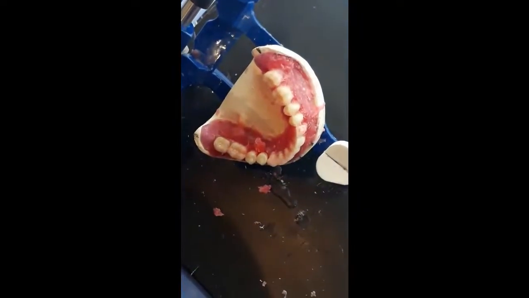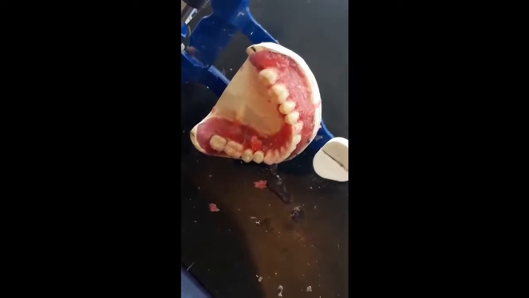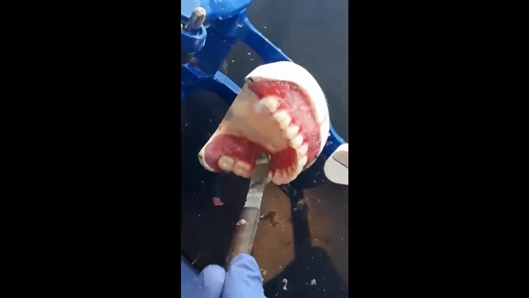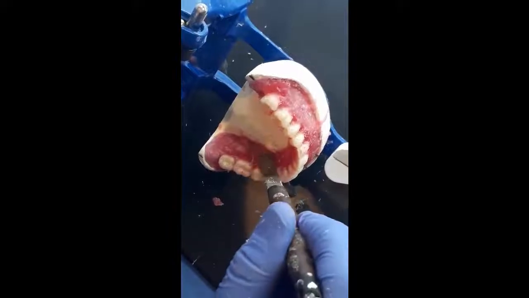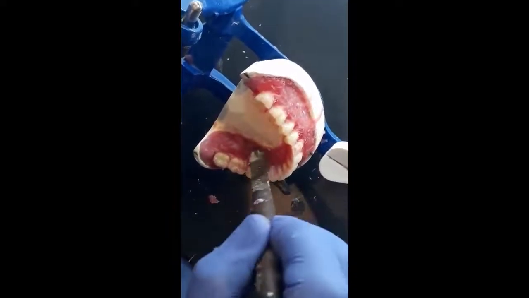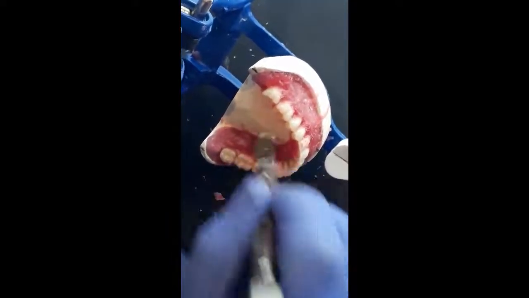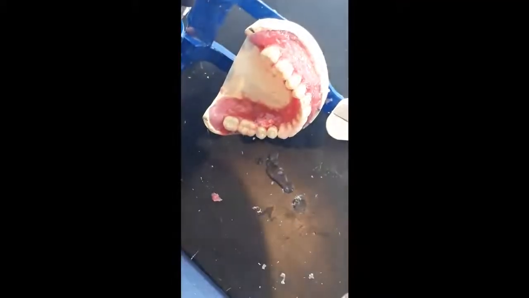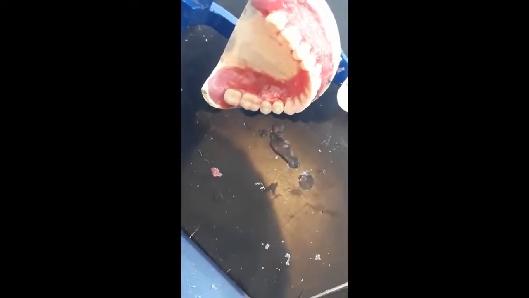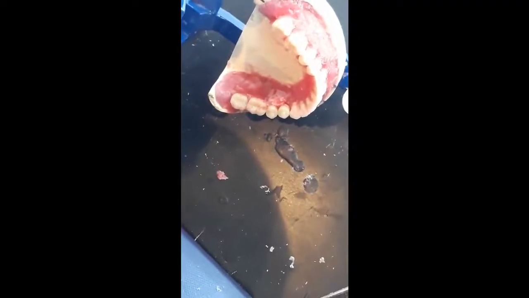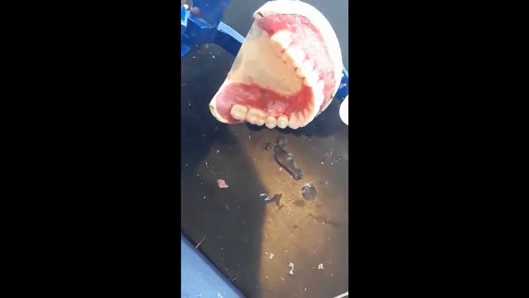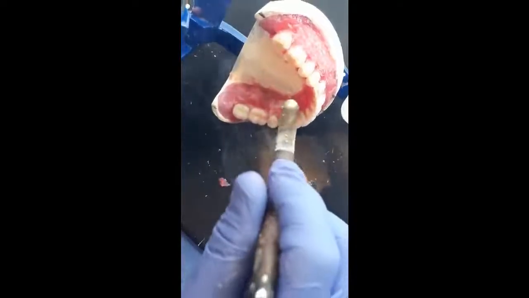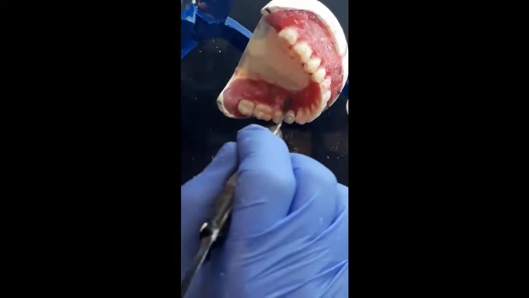And you can see that the line joining the central fossa of the teeth is a straight line, and it matches or coincides with the line indicating the crest of the ridge of the mandible.